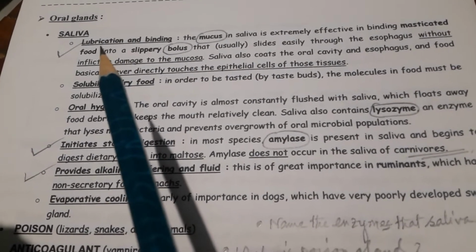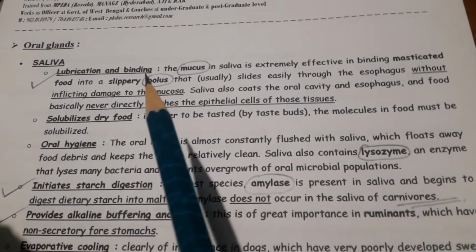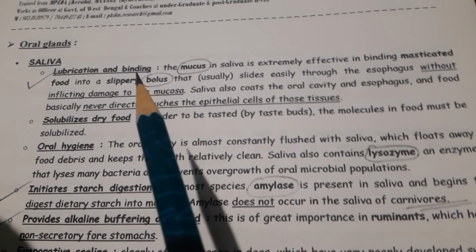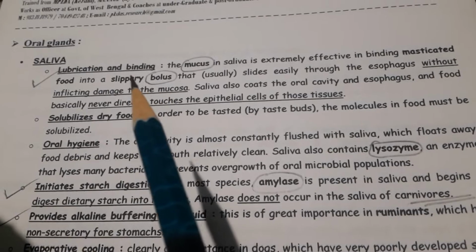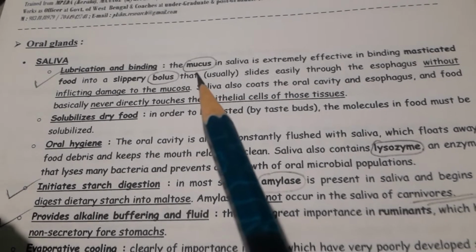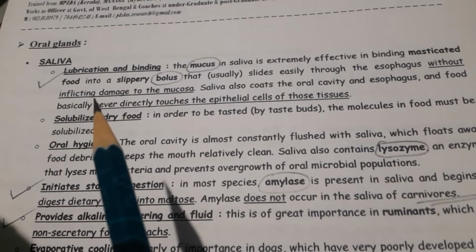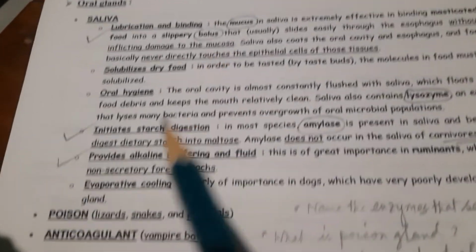This saliva helps in lubricating and binding of the food materials into a bolus. Actually, saliva contains mucus. This mucus binds with the masticated food and converts it into a slippery bolus.